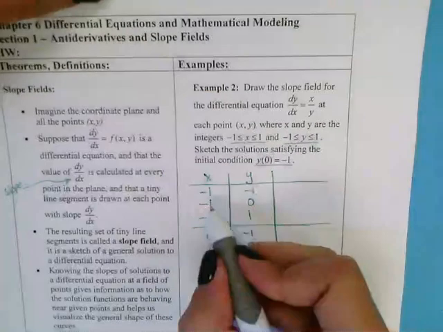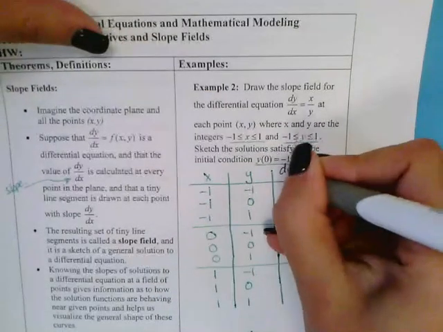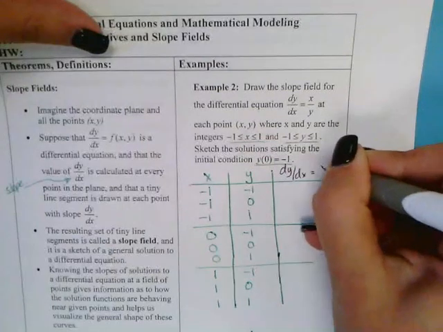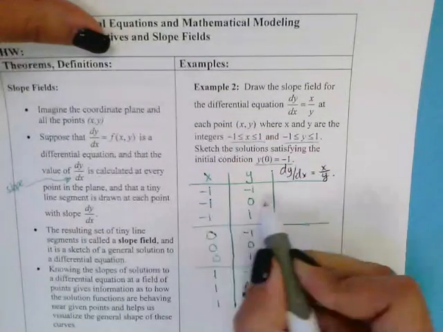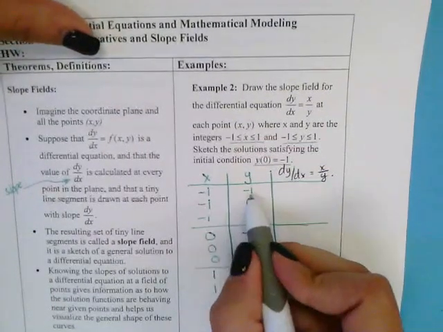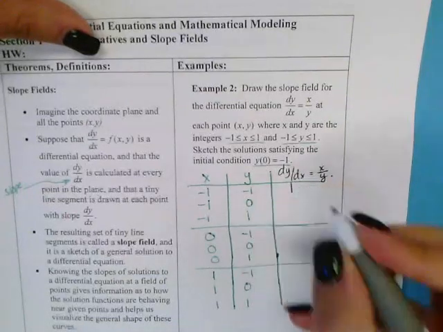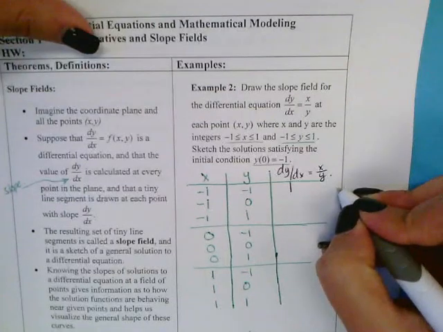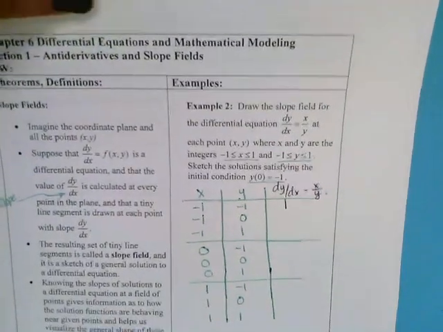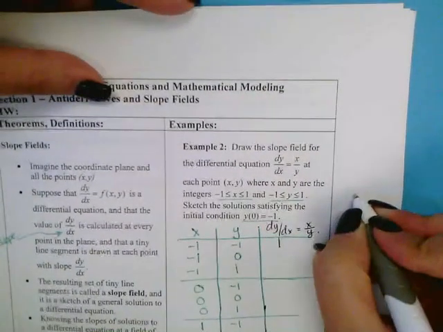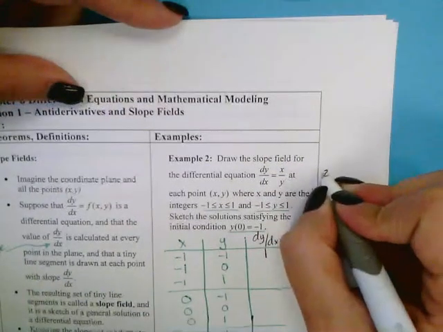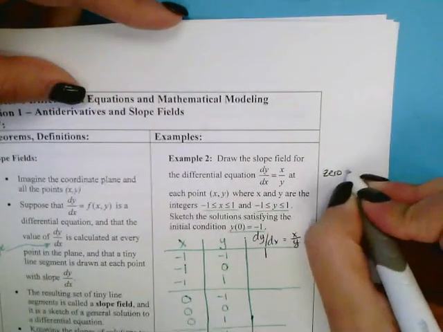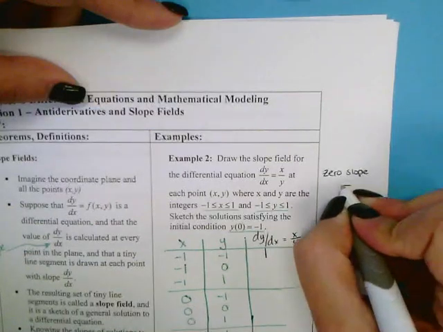So what you do is you have your dy/dx. It tells you that the slope is x over y. So -1 over 1 is -1. And you have to kind of get good at drawing these slope lines. We know that a 0 slope looks like this, right?